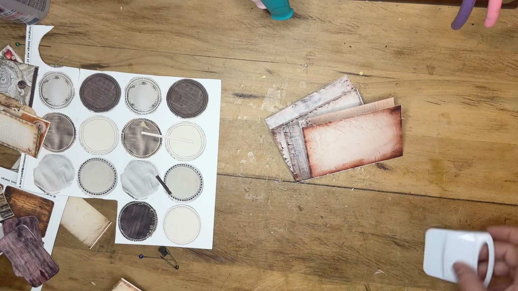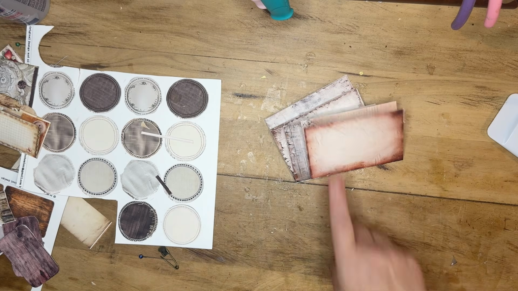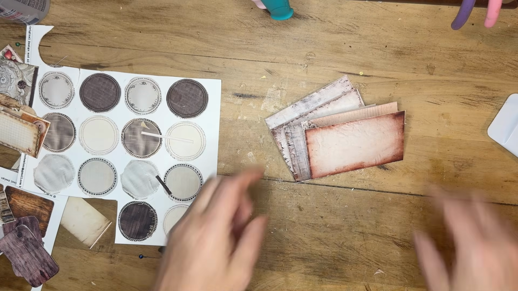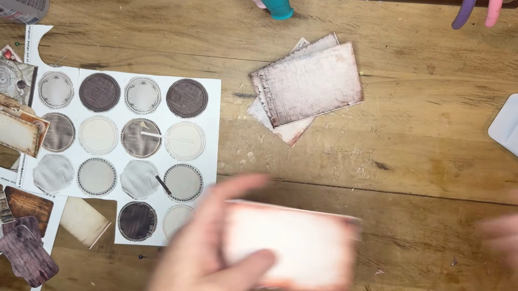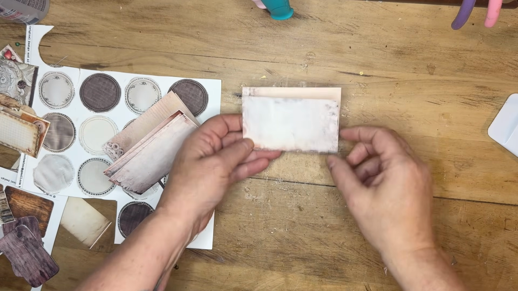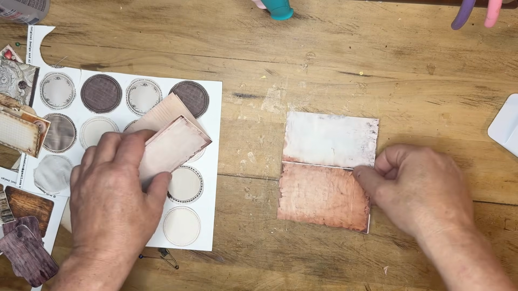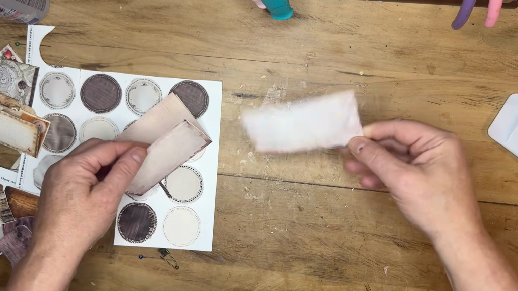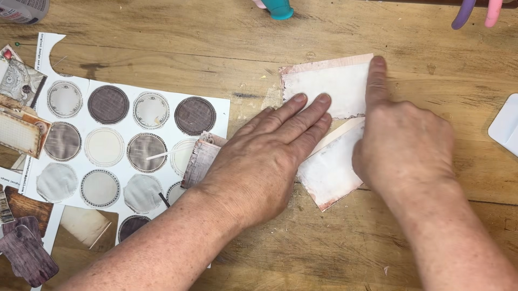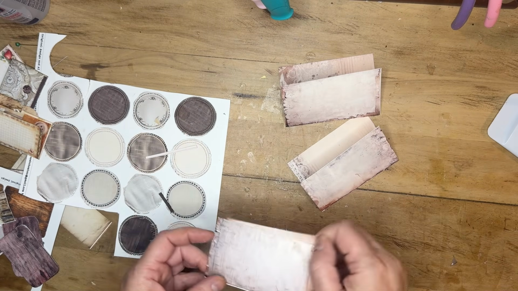Let me just show you how I go about creating the little tab here. What I've done is I've cut off a little bit less than a centimeter off the front, if you consider that the front, so that each one has this.